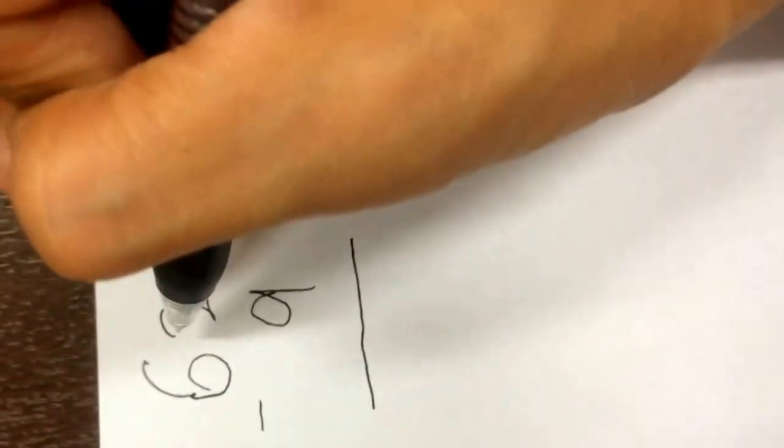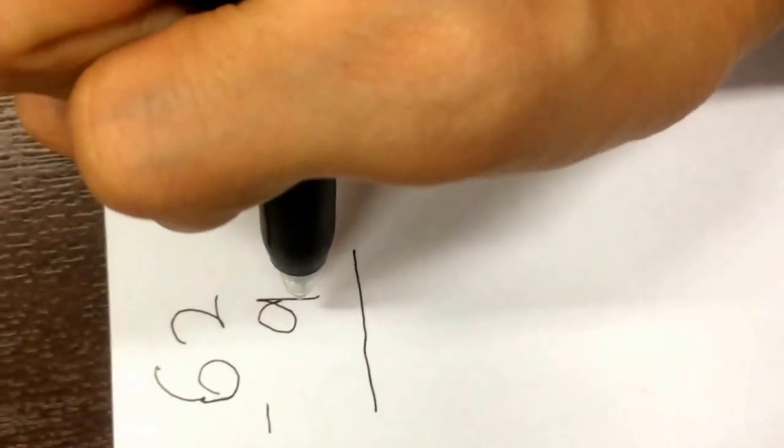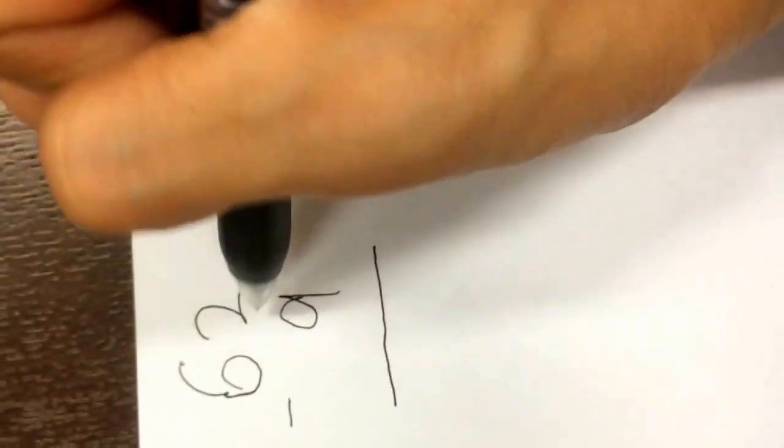Now let's try to do it again. 62 minus 9. What is 62 minus 9? This is how you do the working. 2 minus 9. You can't do that because 2 is very small.